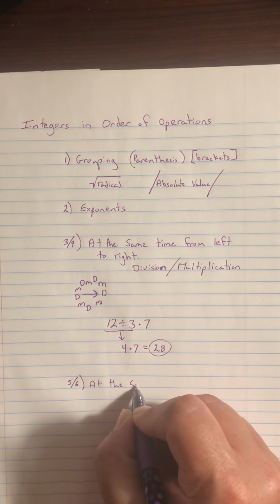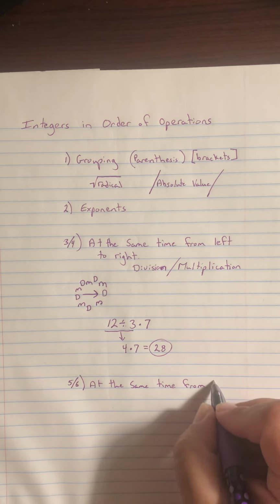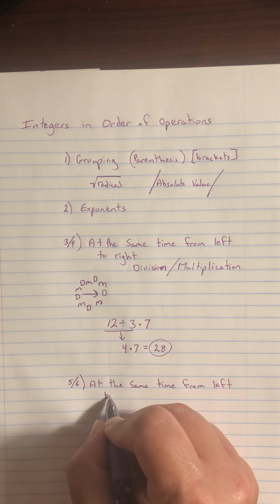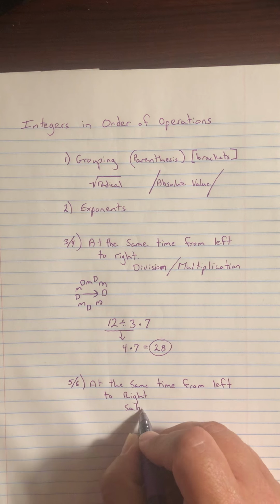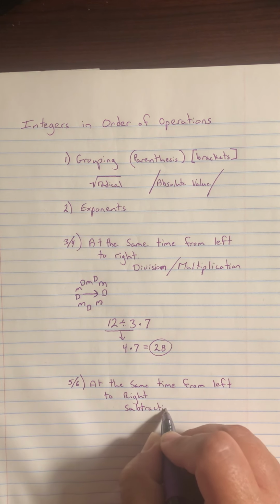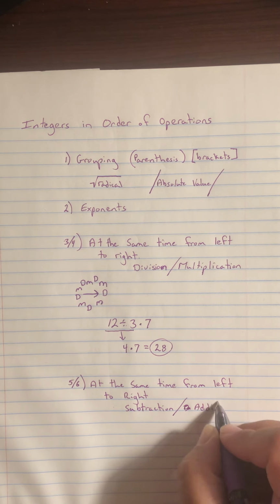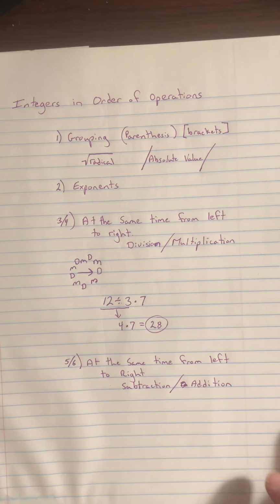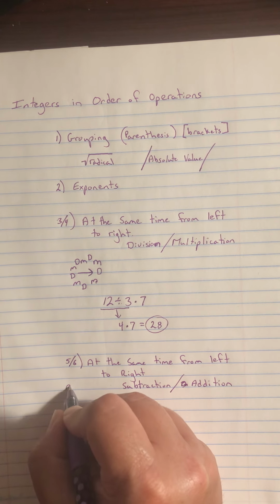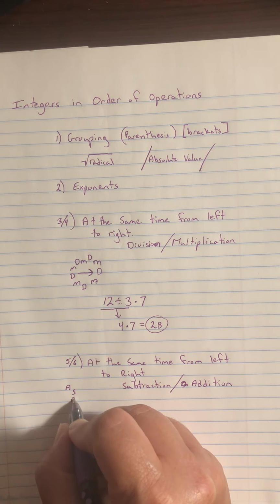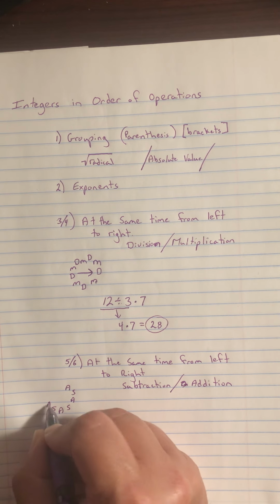At the same time, from left to right. Now we're going to bring in subtraction and addition. Again, use my little diagram there. There is no beginning, there is no first, there is no second. Whatever you start with is what you start with, and you look for the next problem.